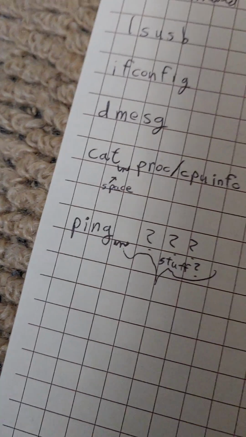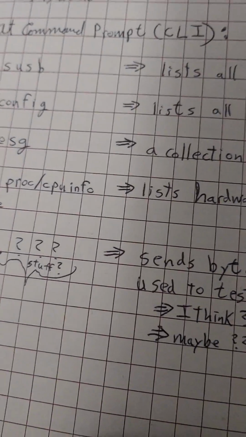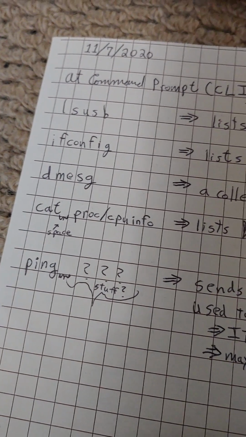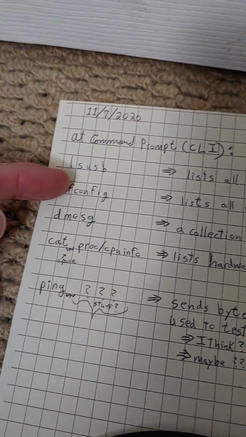Sorry it took so long again. Oh, you know what I should have done was pinged some things. Ping is a nice command. Oh, and I didn't look up the serial number. Oh, I meant to do that. All right. Well, maybe next time. At least we used ifconfig. We tried that one out.